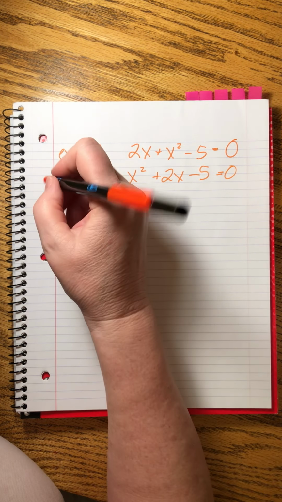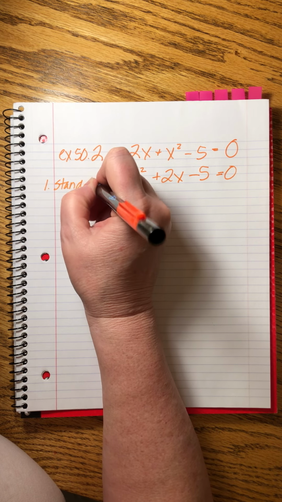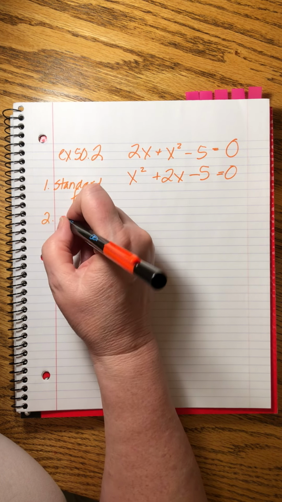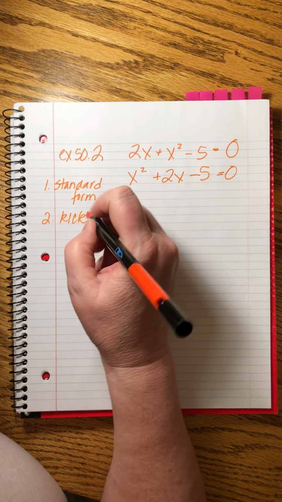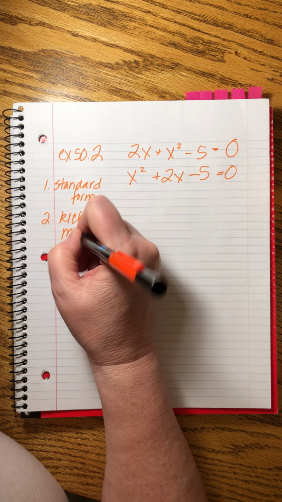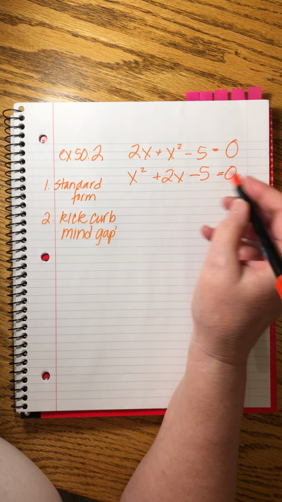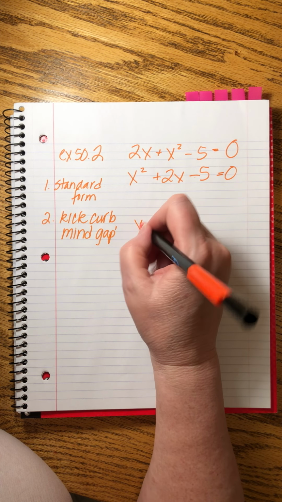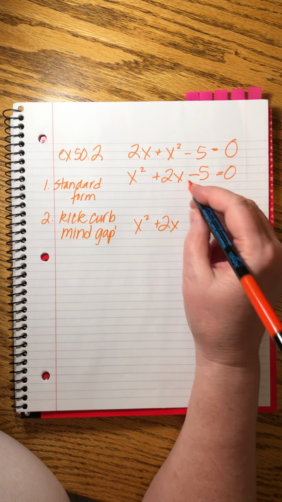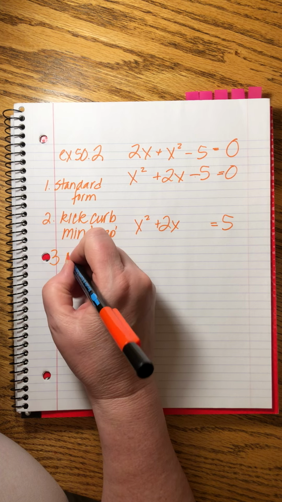Okay, so that's step 1. I can't resist giving you a little bit of reminder. Standard form. Step 2, kick to the curb. Mind the gap. So this is going to go over x squared plus 2x. I'm going to leave his empty space behind. His sign will change. Okay, 3 is magic number.